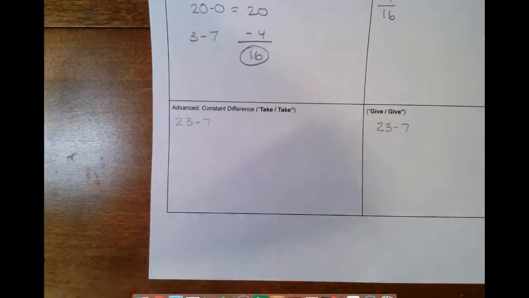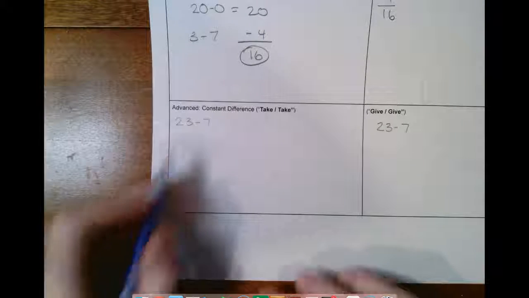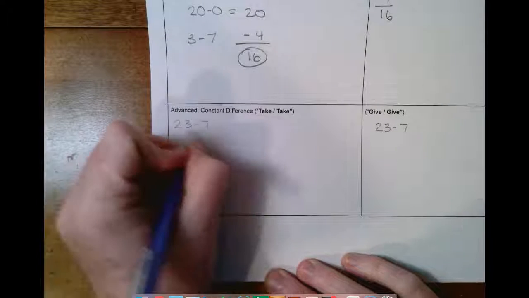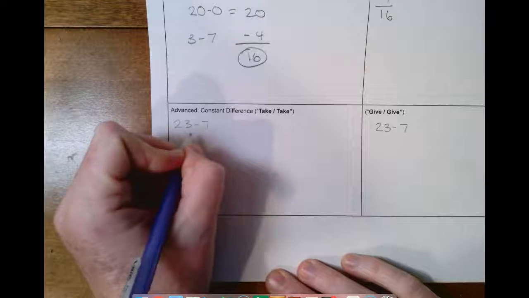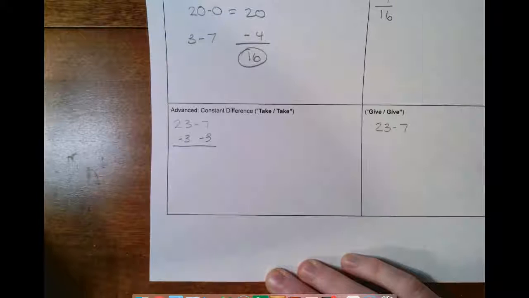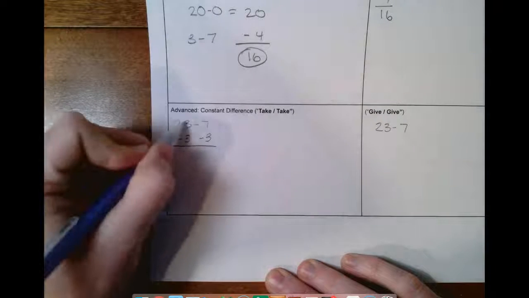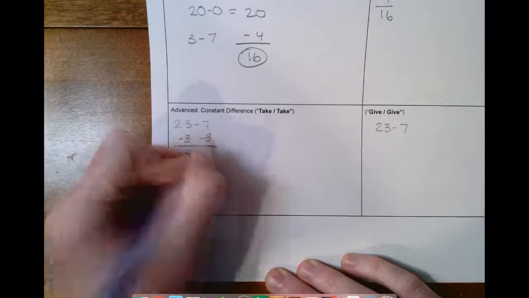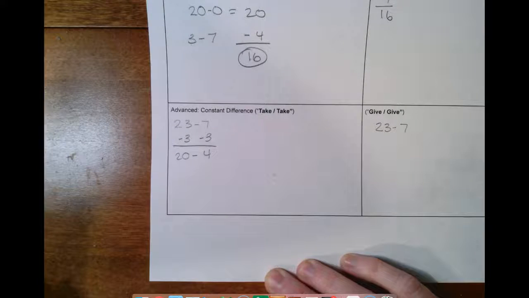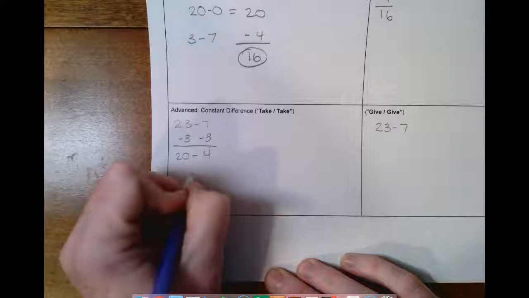We've got take, and give, which sort of more mathy name is constant difference. So we want to maintain the same distance, and I'll show you what that looks like on a number line too. But let's say we don't want to work with 23 and 7. So if we take 3 away from both of the terms, I've got 23 minus 3 is 20. 7 minus 3 is 4. So this problem, instead of 23 minus 7, it's 20 minus 4, which is 16.